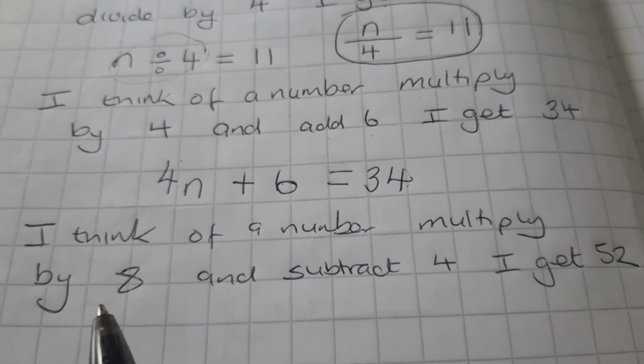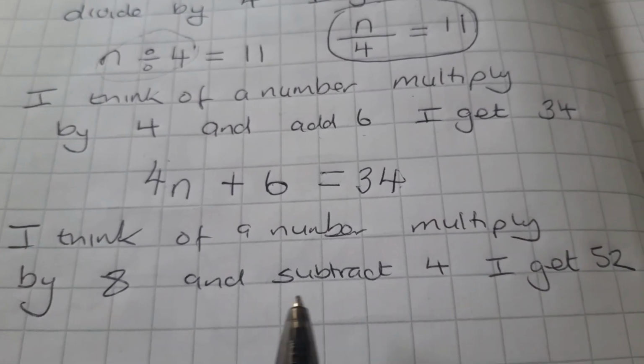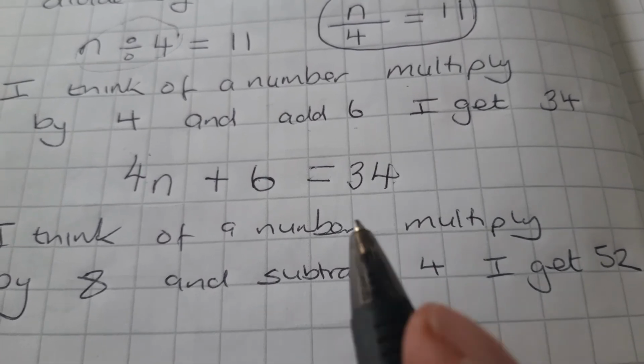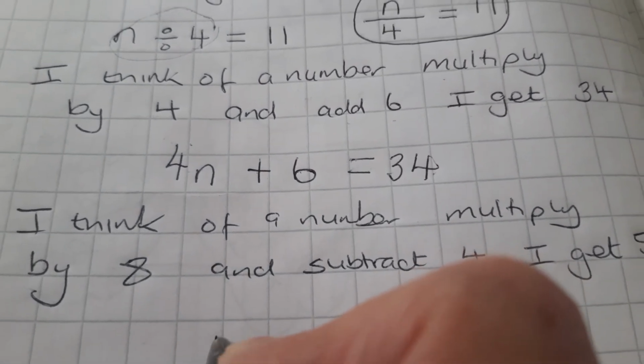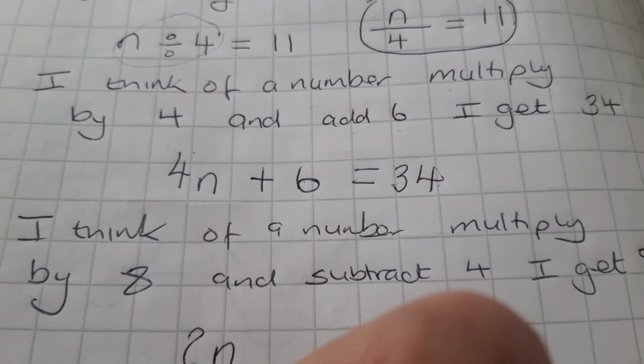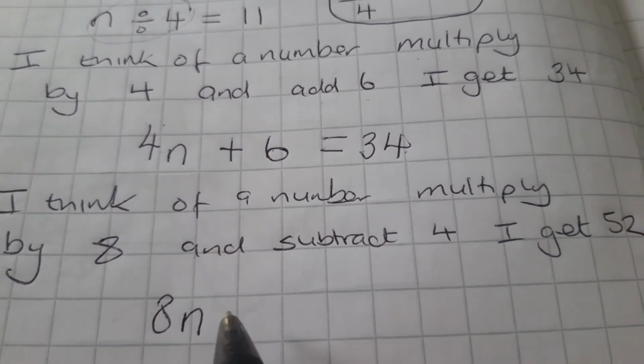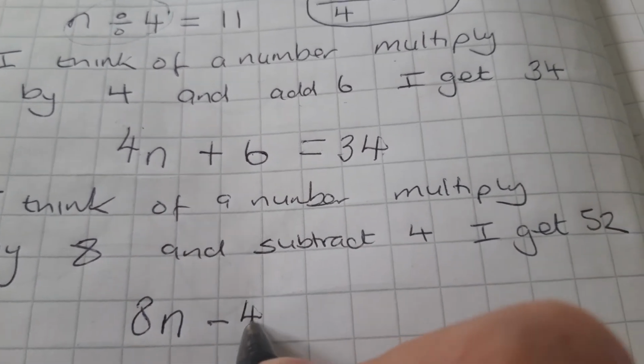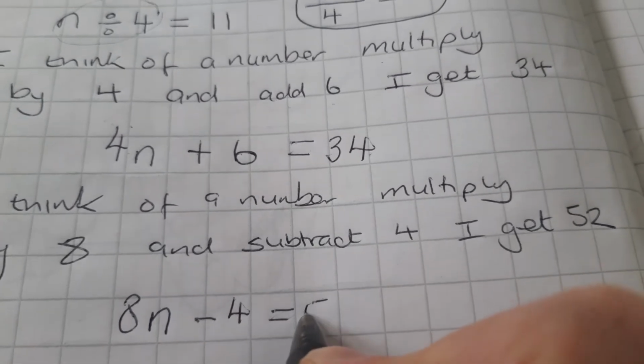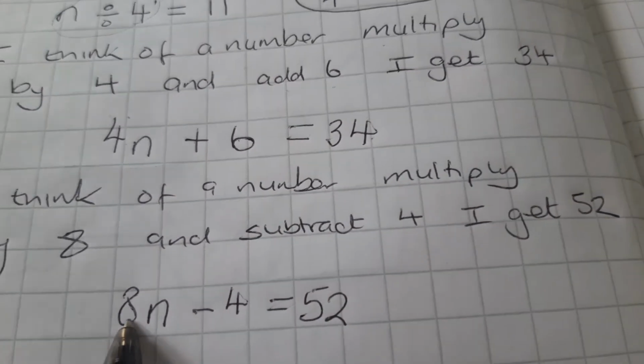I think of a number, multiply by 8, and subtract 4, and I get 52. So I think of a number, I multiply by 8, I subtract 4, and I get 52. And that is that equation.